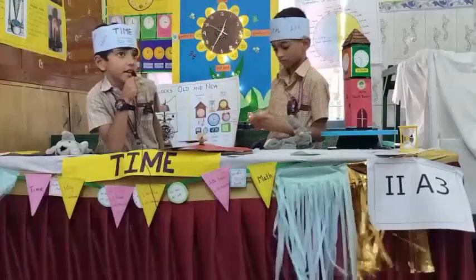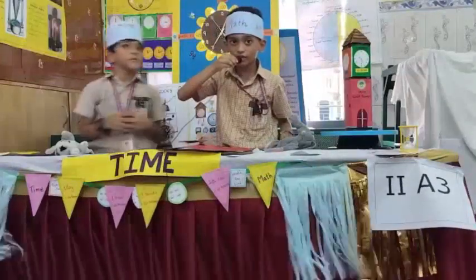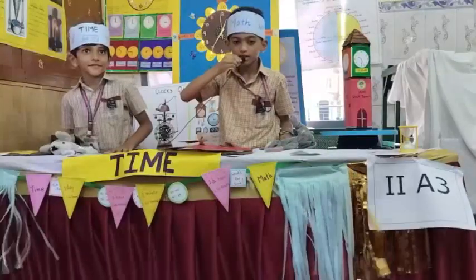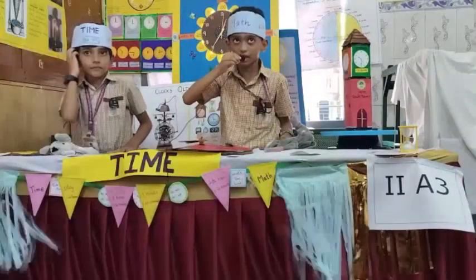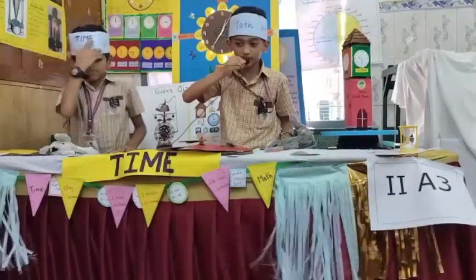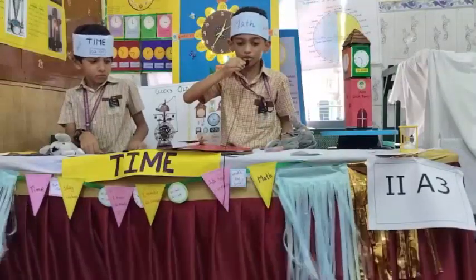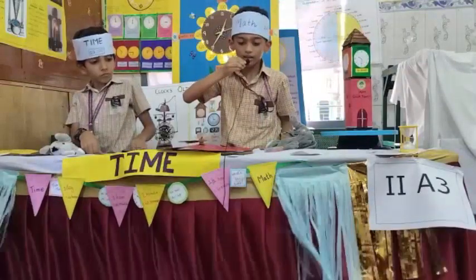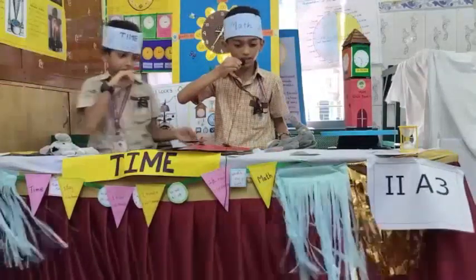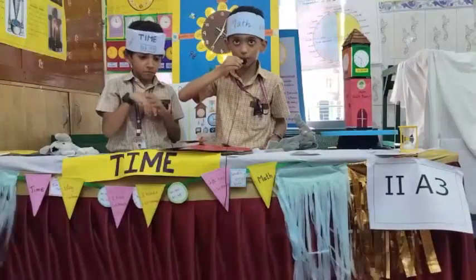Now let's learn about AM and PM. AM stands for ante-meridiem, which means before midday. PM stands for post-meridiem, which means after midday. From 12 midnight to 11:59 in the day is AM. From 12 noon to 11:59 at night is PM. In a 24-hour clock, we do not use AM and PM. Now let's learn the digital format.